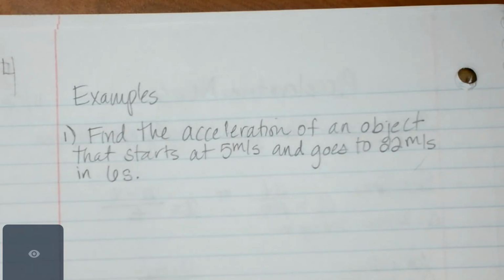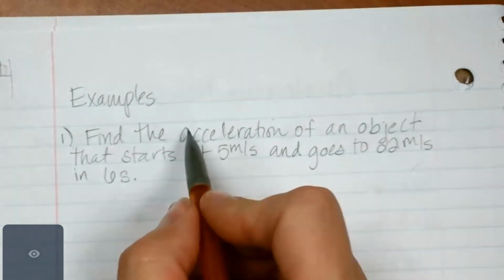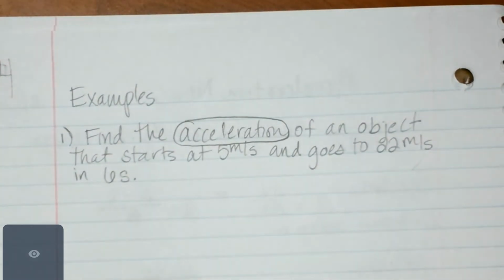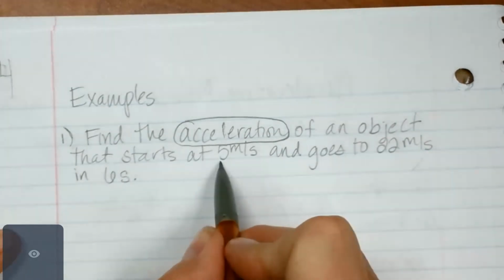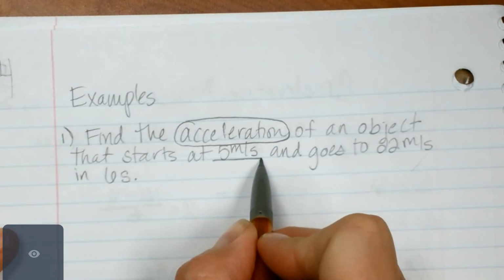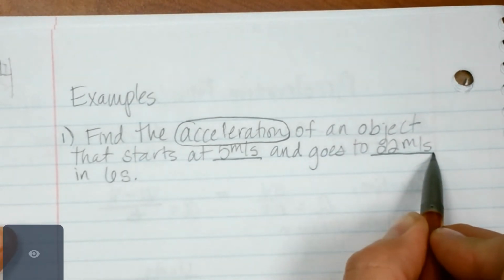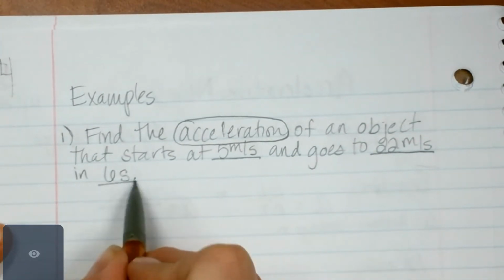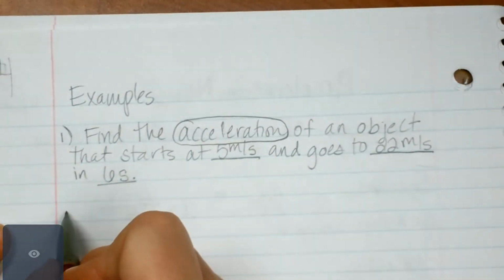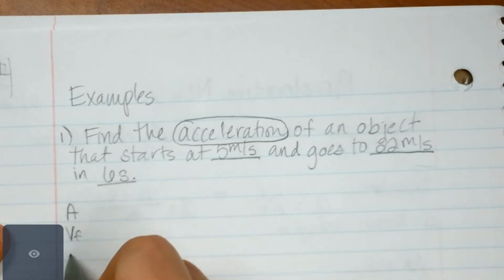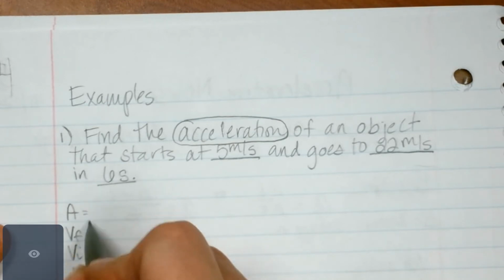So I'm going to do what I do in all my problems. I'm going to underline what they give me and circle what I need. So it says find the acceleration. So that's what I need. So now I know I'm using the acceleration equation. An object that starts at 5 meters per second, so that's my initial velocity because it says starts at. It goes to 22 meters per second, that's my final velocity, in 6 seconds. That's my time. So I'm going to write out my equation variables. So A, VF, VI, and T.